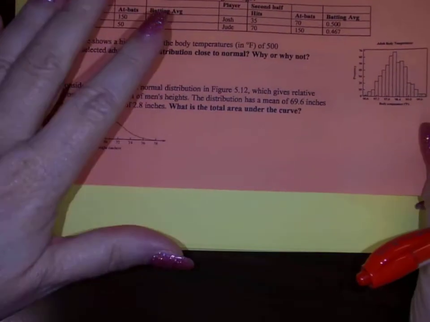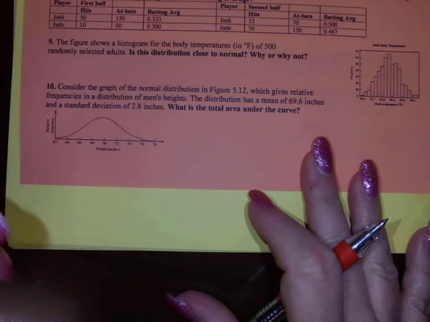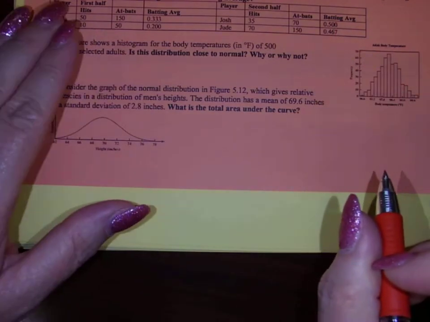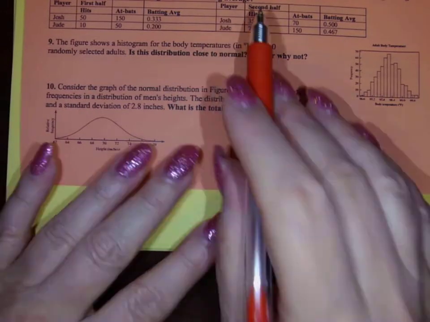All right, number 8. The table shows the batting record of two baseball players in the first half and second half of a season. Who has the higher batting average in the first half of the season, and who had the higher batting average in the second half? Who had the higher overall batting average?